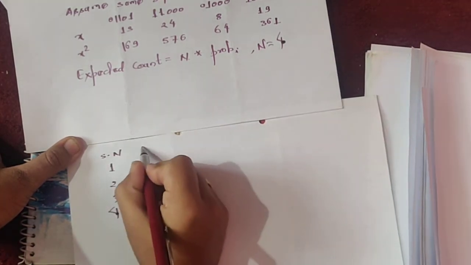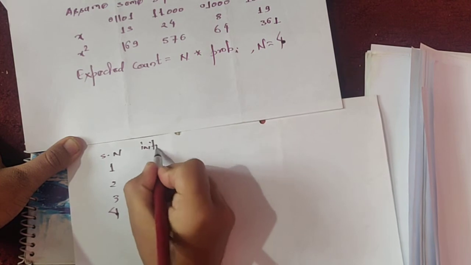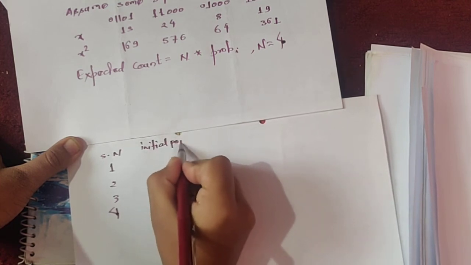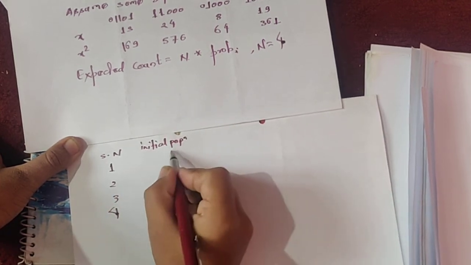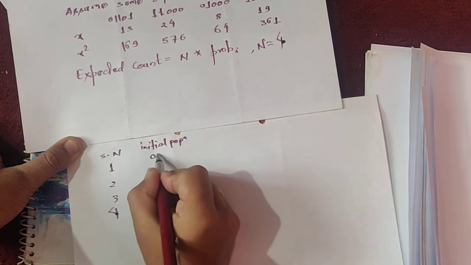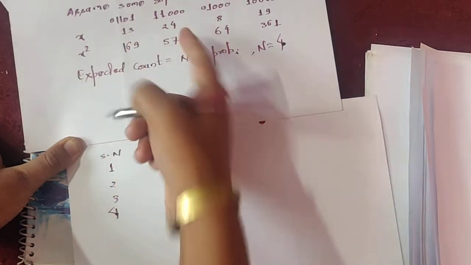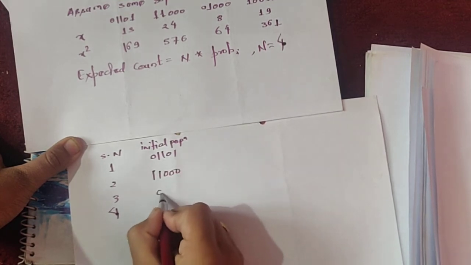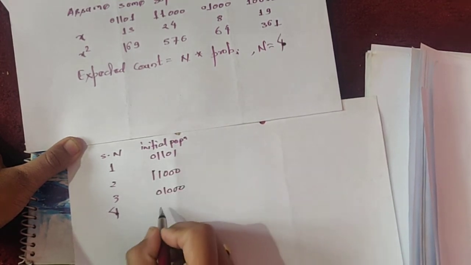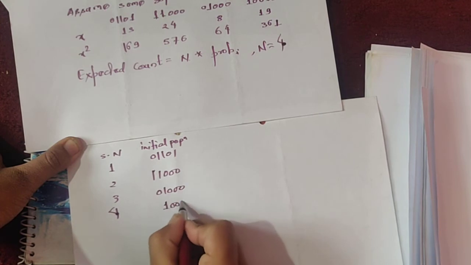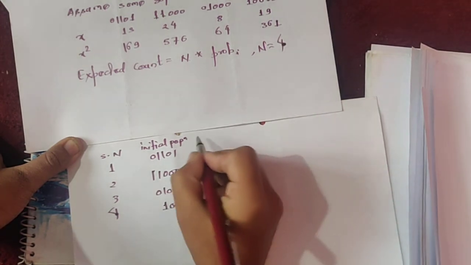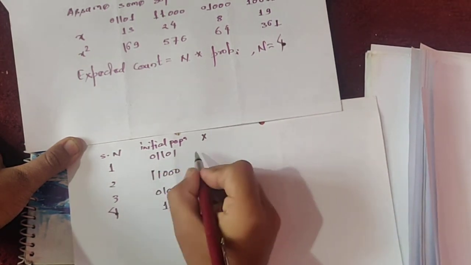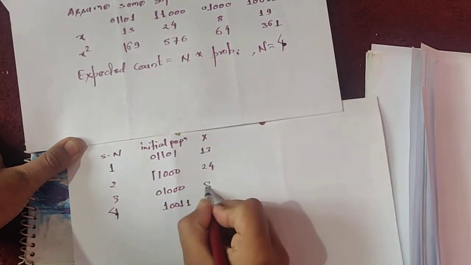So, initial population, also known as chromosomes. The first one is 01101, the second one is 11000, the third one is 01000, and the fourth one is 10011. Now the x values are 13, 24, 8 and 19.